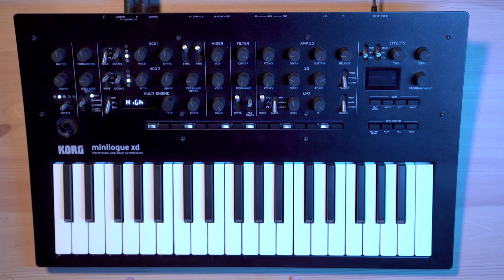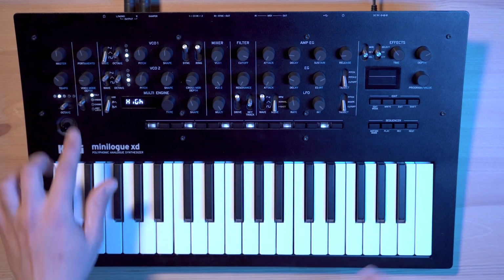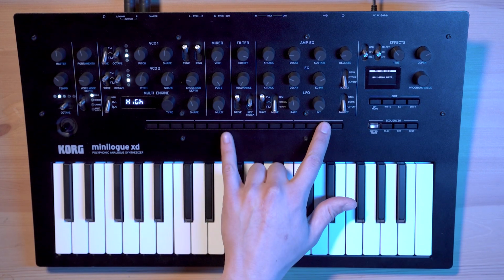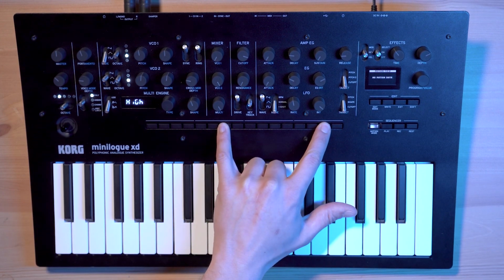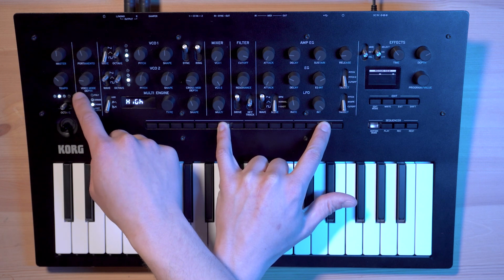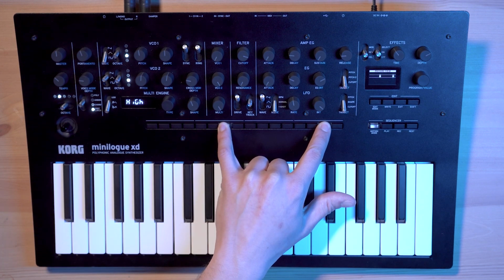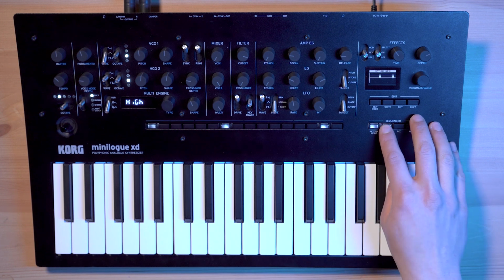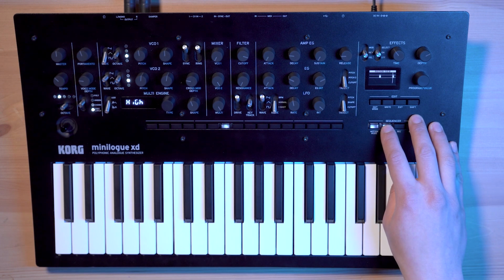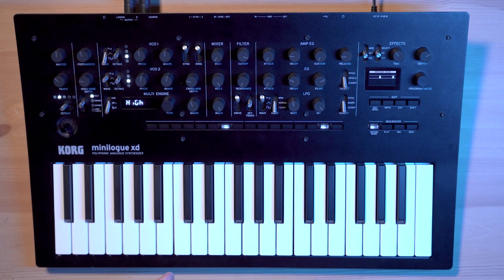But we want to change two of the steps in that sequence to have the arpeggiator running. So let's go to motion mode and choose these two steps and switch the voice mode to arpeggiation. Now we want to change the division of that arpeggiation.